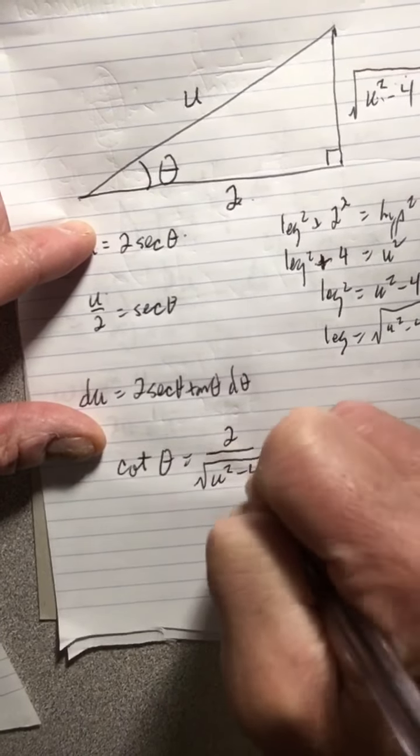Now, look, cotangent times tangent are reciprocals. And 1/2 times 2 is 1. So we have just the integration of sec theta d theta. And we know how to handle that. You just go bananas. So go bananas here.